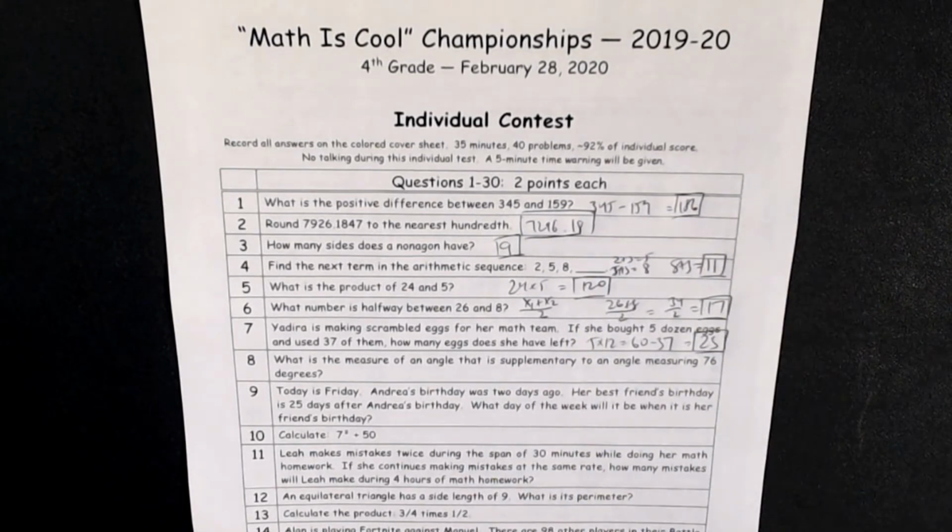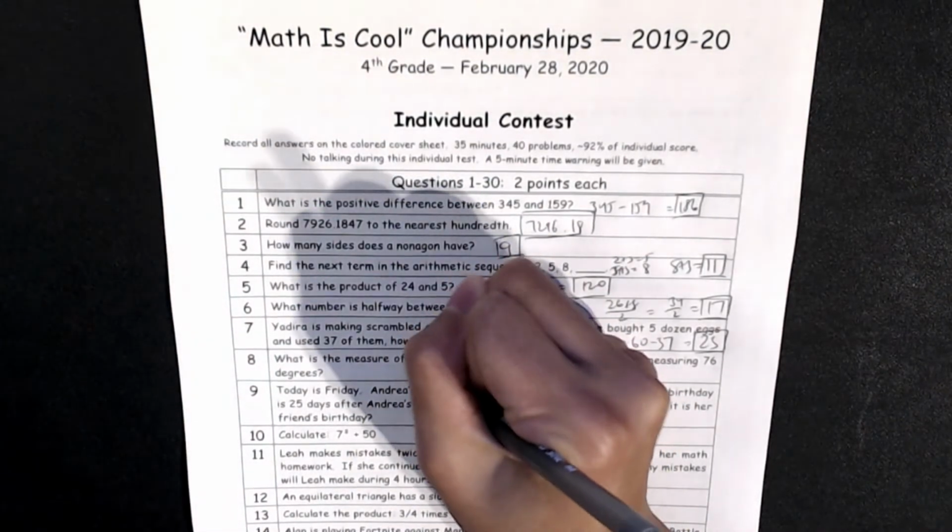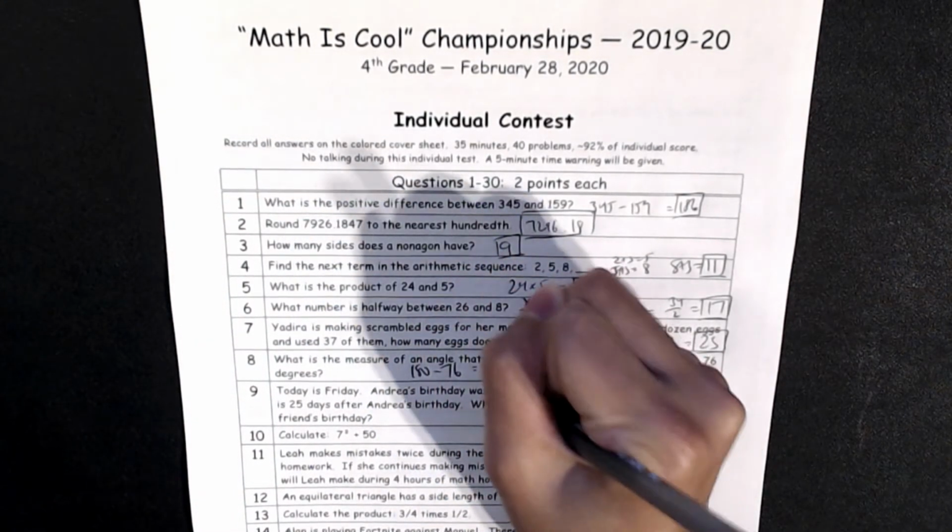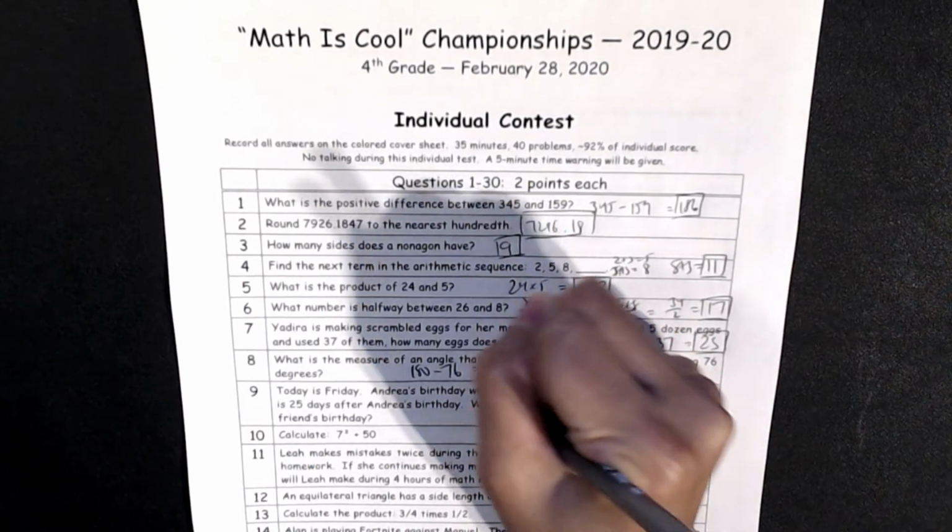Question 8. What's the measure of an angle that is supplementary to an angle measuring 76 degrees? Supplementary means two angles that sum to 180 degrees, so if an angle is 76 degrees, the other angle must be 180 minus 76 equals 104 degrees to be supplementary, which is our answer.